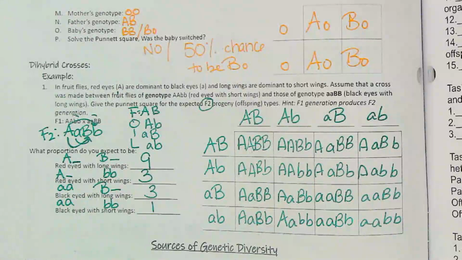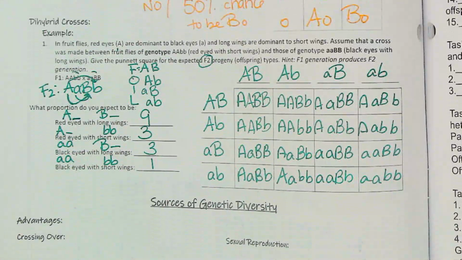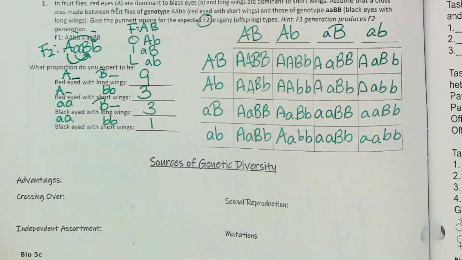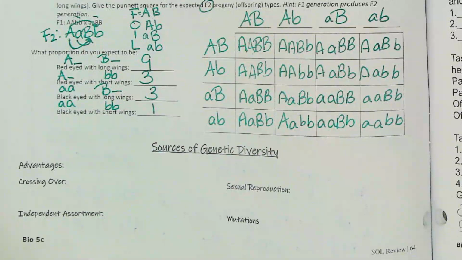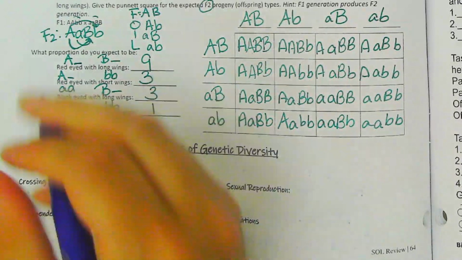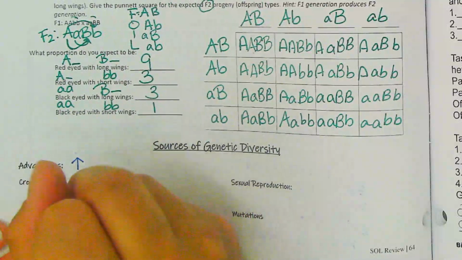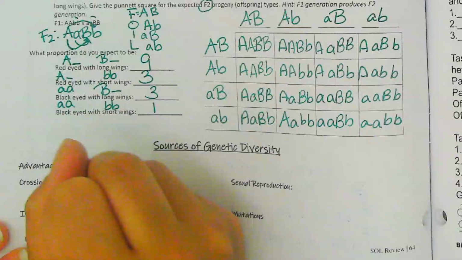And then your last section, your sources of genetic diversity. Why do I care? I try to figure this all the way out. Remember, we want to increase genetic diversity because it leads to better survival.